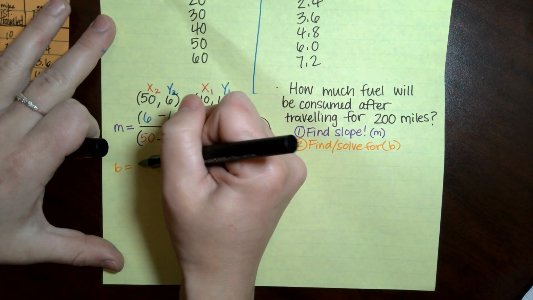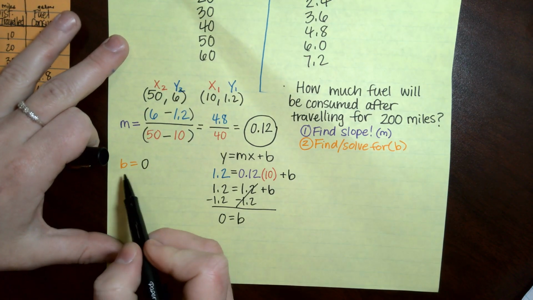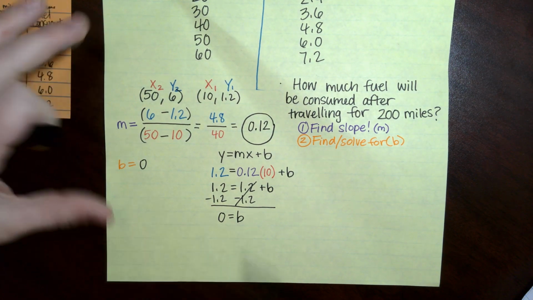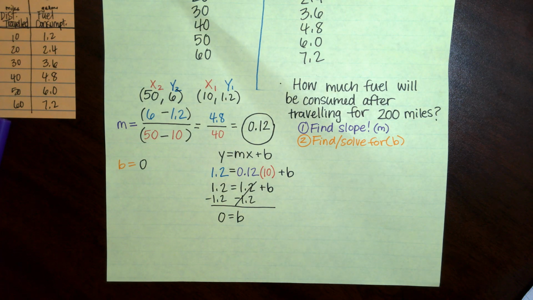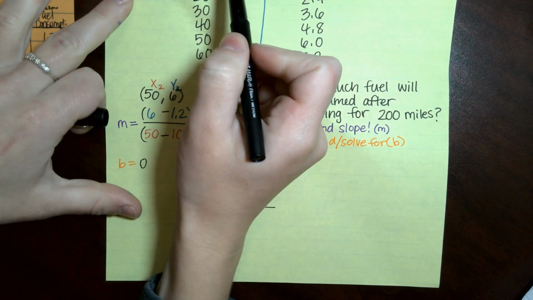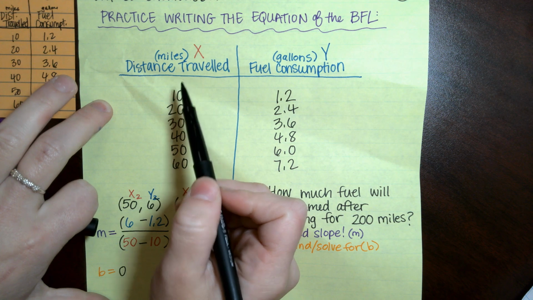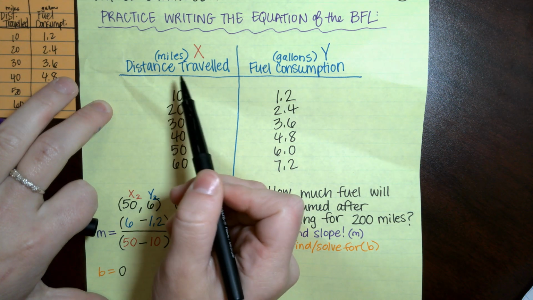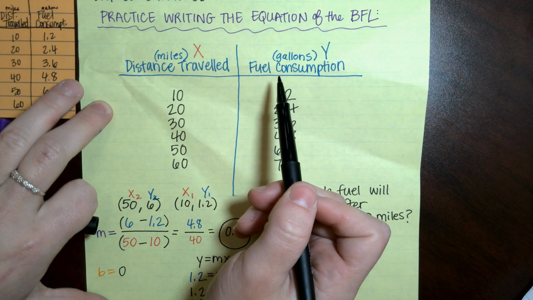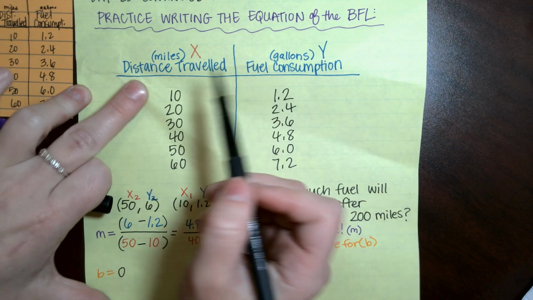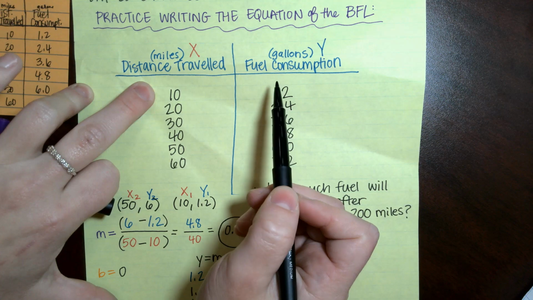Yep. So let's reason with it. Our b represents our y-intercept, so that's where our line is crossing the y-axis. And whenever the line is hitting the y-axis, our x value is always 0, right? Does everyone remember that? So x is distance traveled. When we have traveled 0 miles, have we used any fuel? No. So we could reasonably say that when x is 0, y is also going to be 0 in this case.